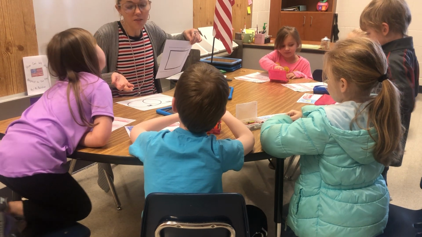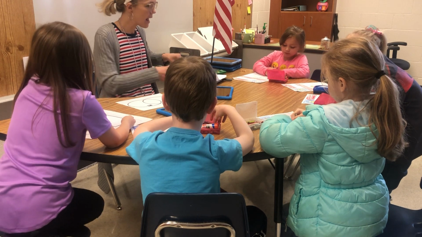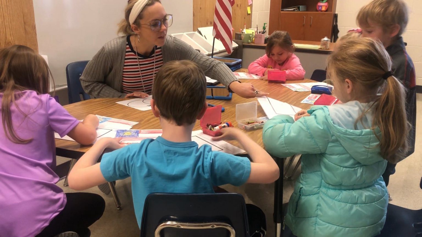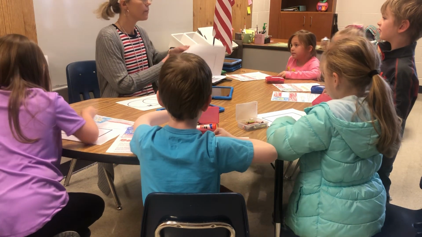Remember we said nothing on the flag is an accident. It is all on purpose. So go ahead and let's switch gears, and I want you to start creating your flag. We're going to switch gears. Tegan, we're going to switch gears. So we're drawing a flag.